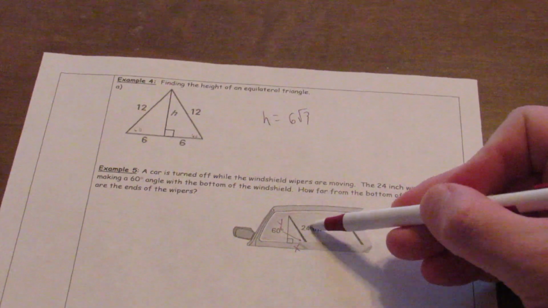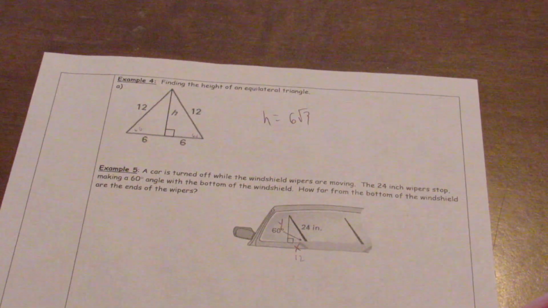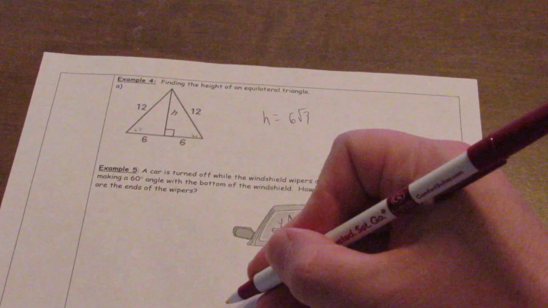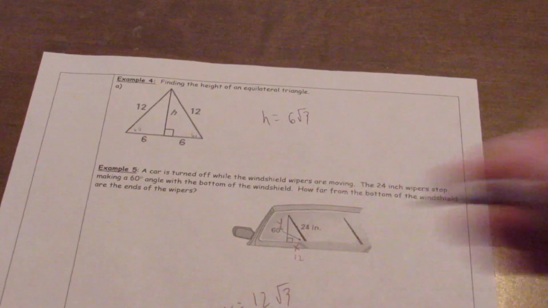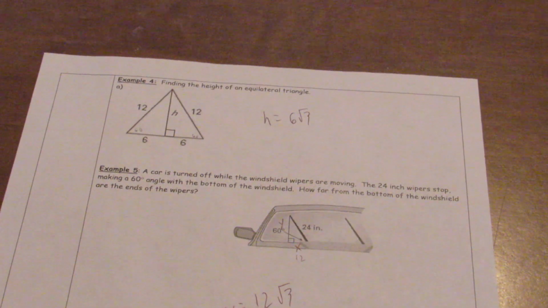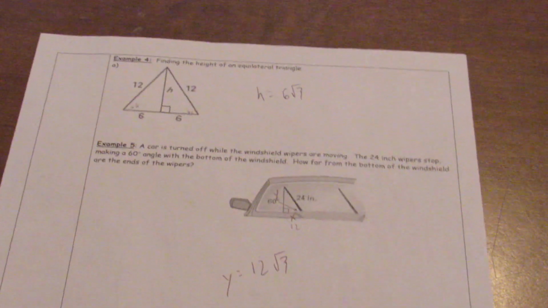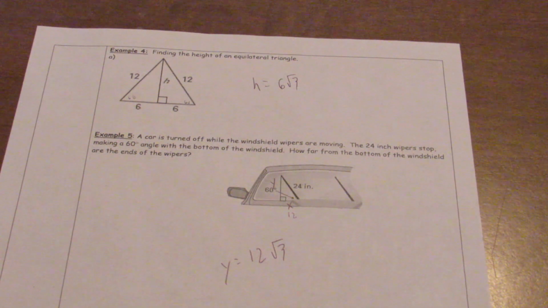So to get from my hypotenuse to my short leg, I divide by 2. So x is 12. And then I multiply that by root 3. So y, which is what I want, is 12 root 3. Oops, a little hard to see there. And that is how we go around our 45, 45, 90 triangles and our 30, 60, 90 triangles.